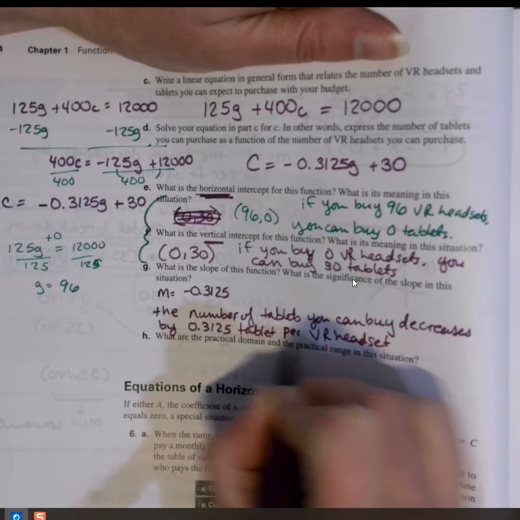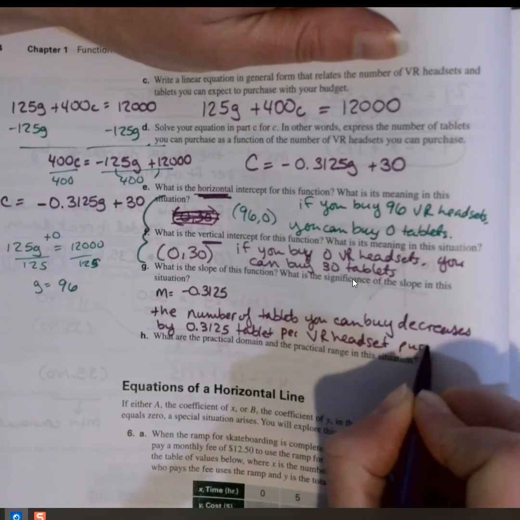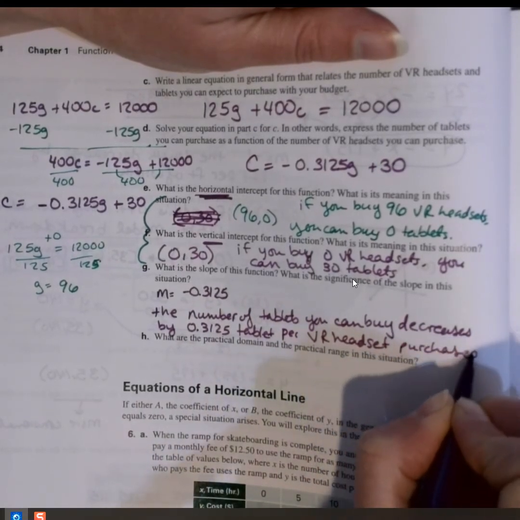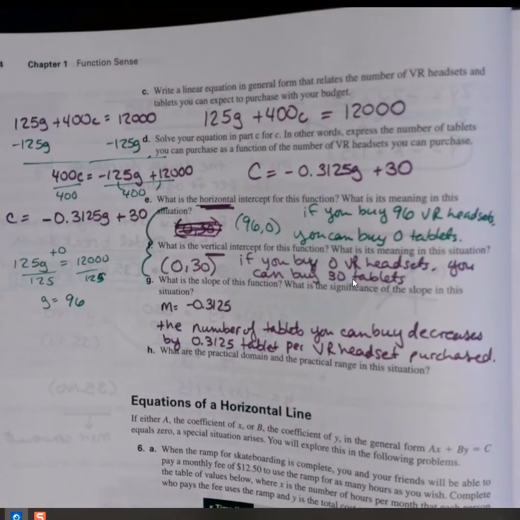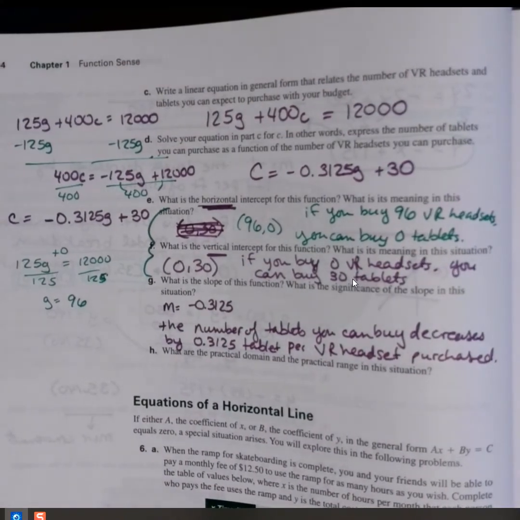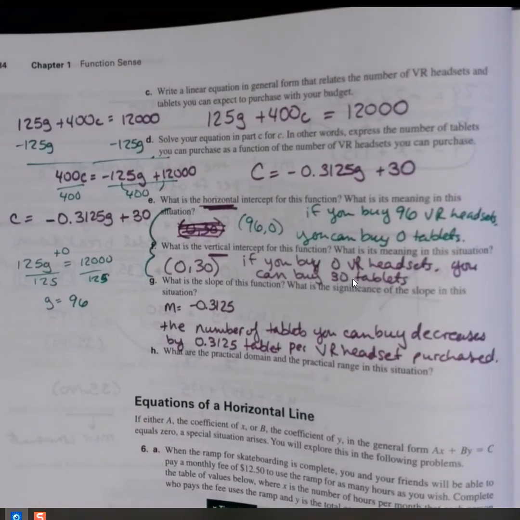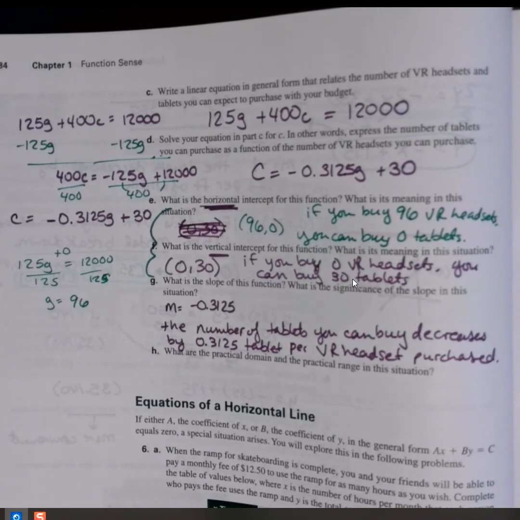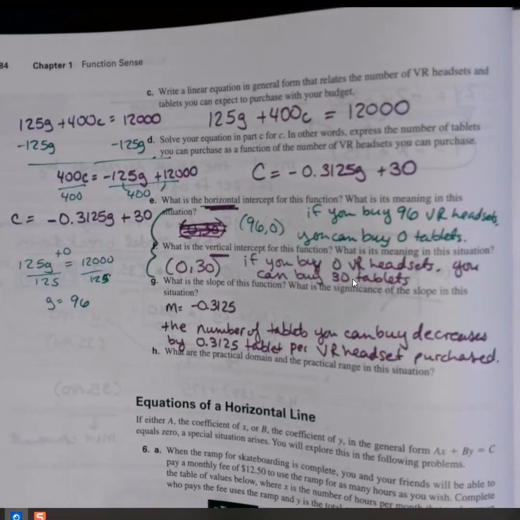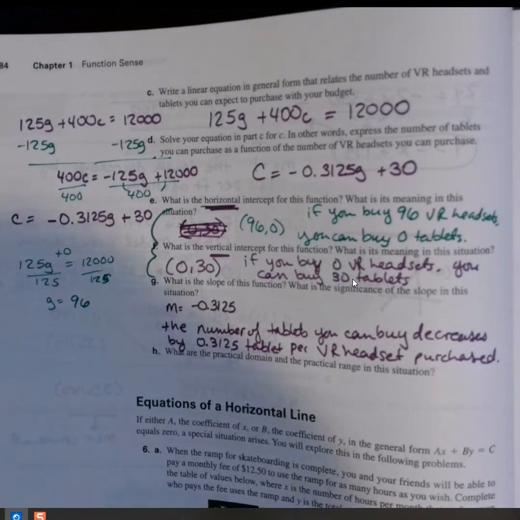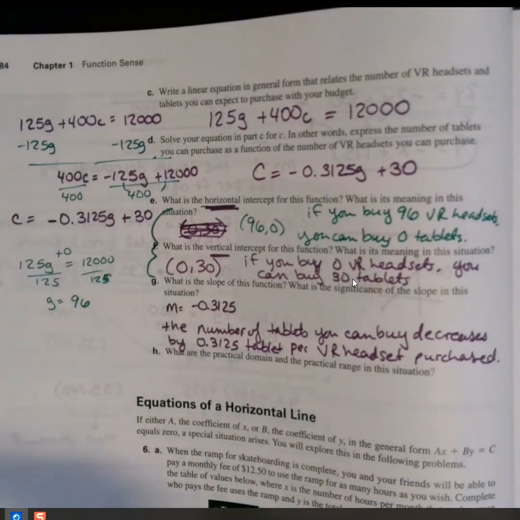That's the independent variable. So each time you make one more VR headset purchase, you can purchase 0.3125 fewer tablets. Almost a third less tablets. Okay, a third of a tablet less, I mean to say.